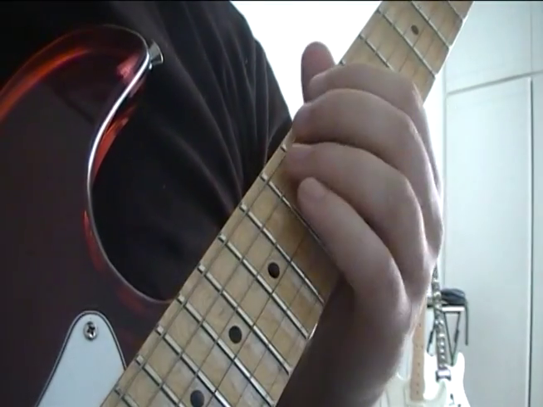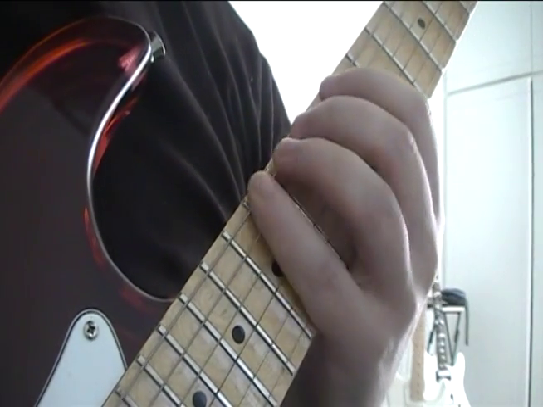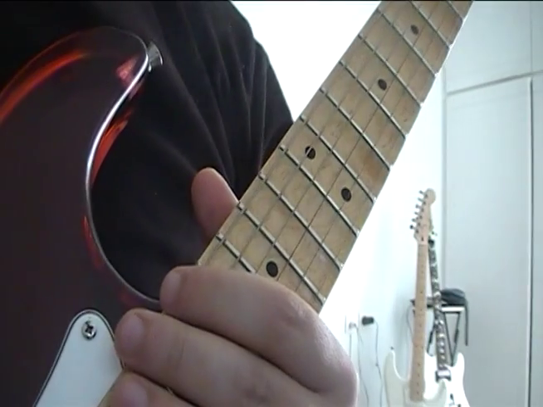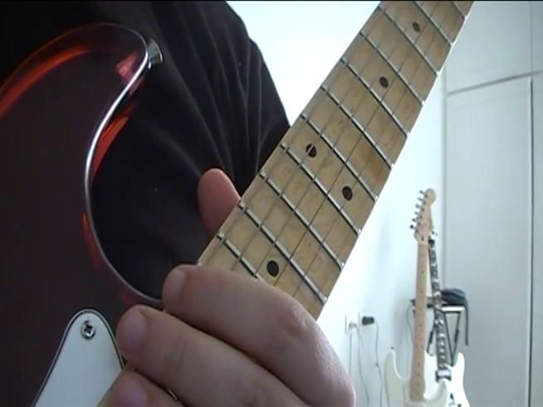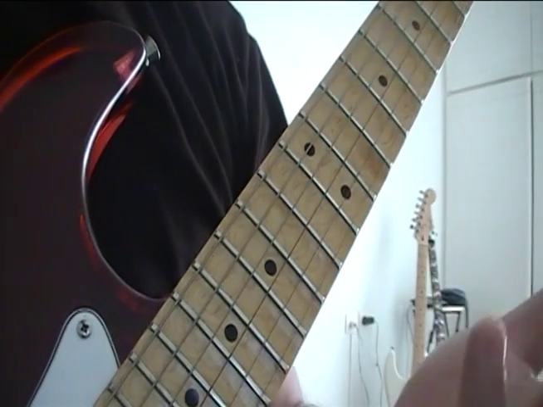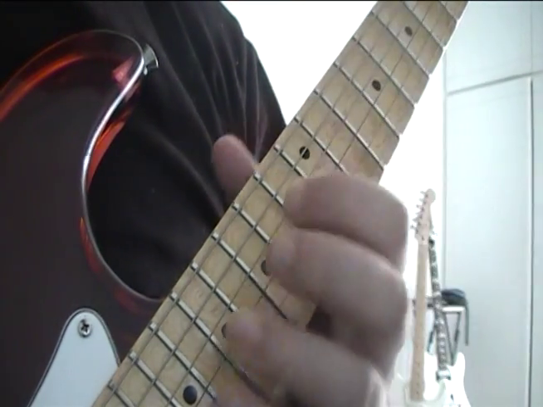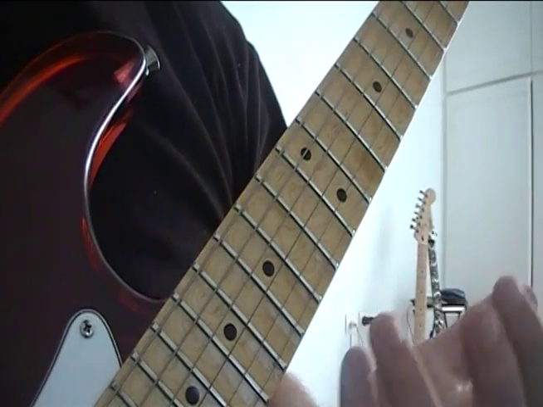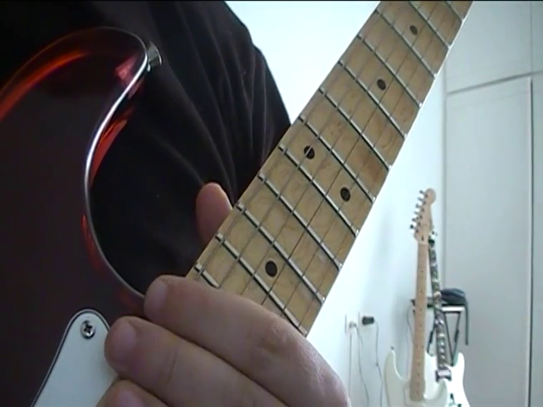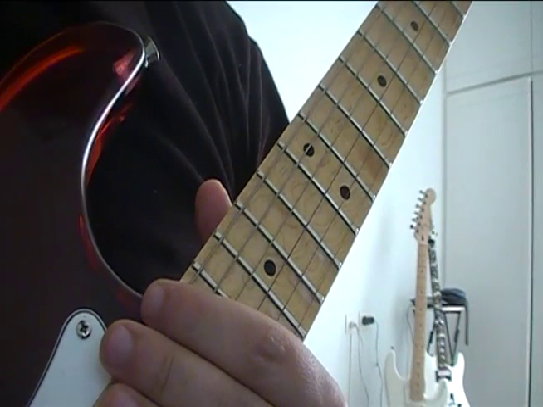E, starting on the 12th fret of the low E string. Okay, I have just played the first octave. Okay, just one octave. What you need to know is learn all the intervals in that octave, and learn them not only by name but as they visually appear on the fretboard.